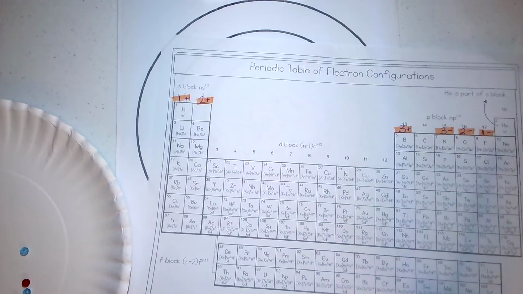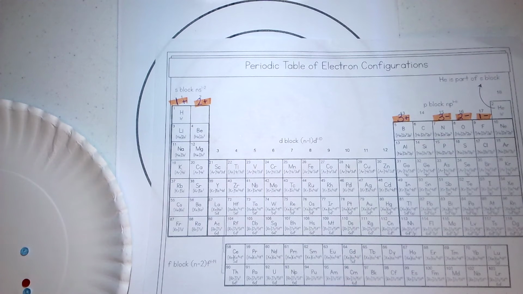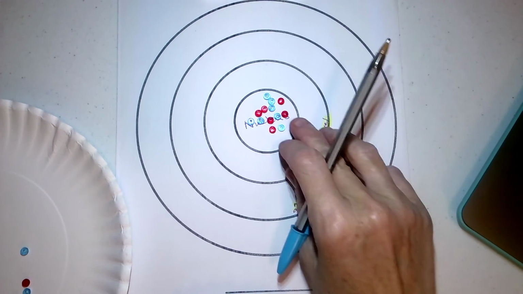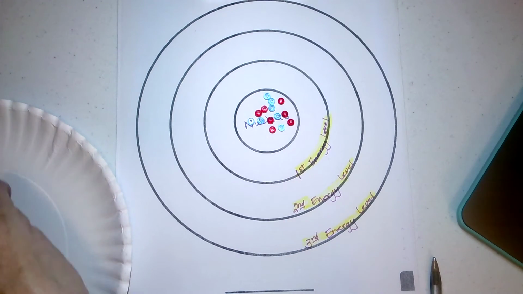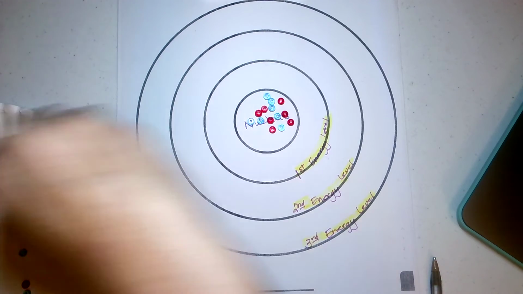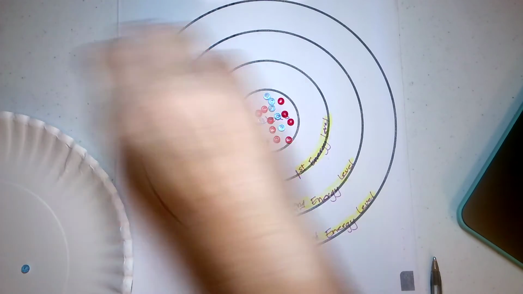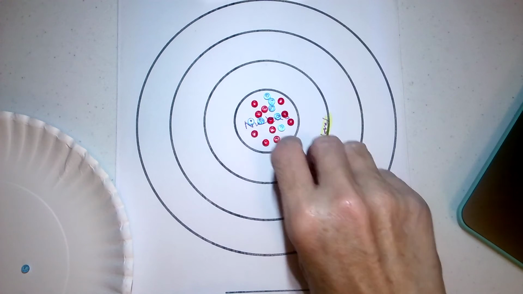Magnesium has 12 protons, and because it's an atom, it also has 12 electrons. I already have 7 protons, so I'm going to get out 5 more: 8, 9, 10, 11, 12.